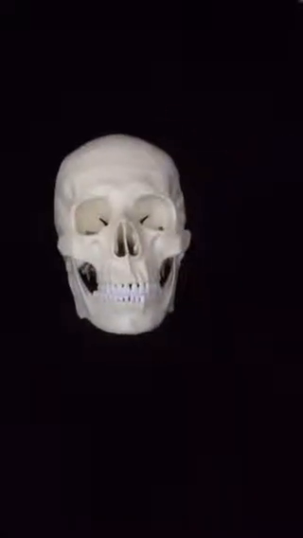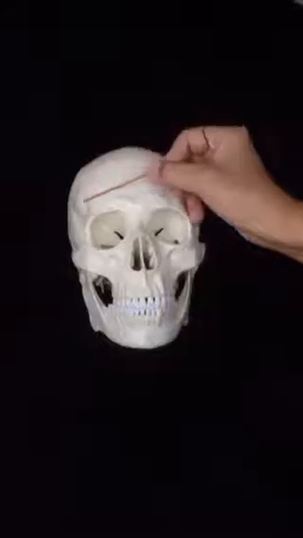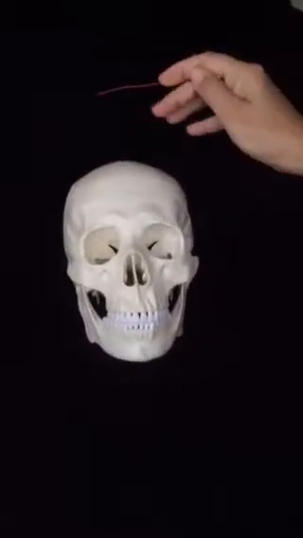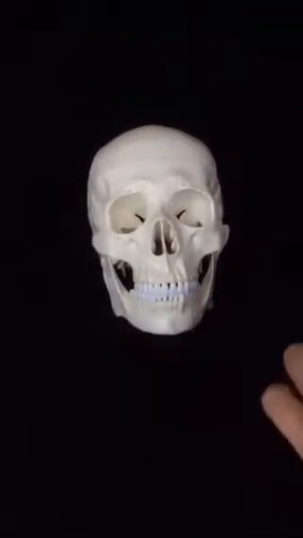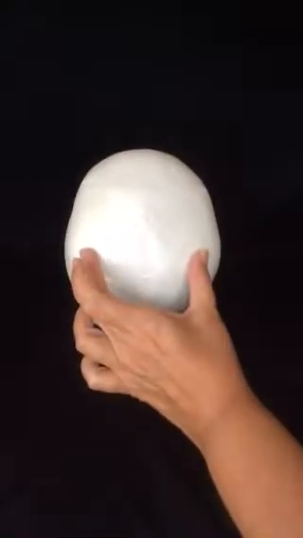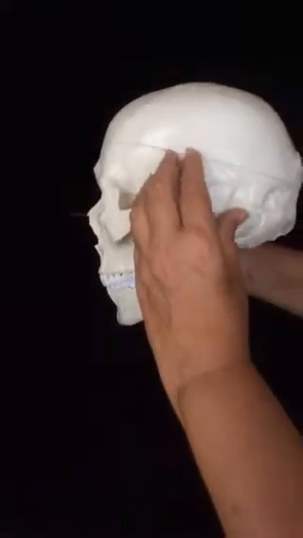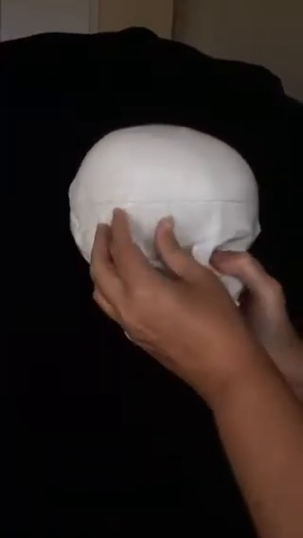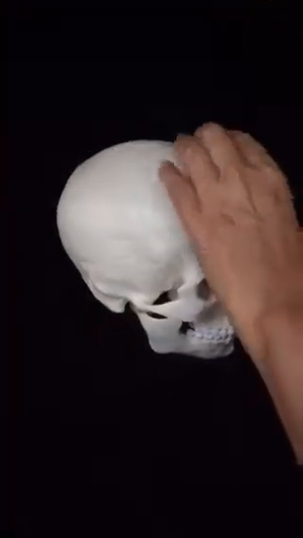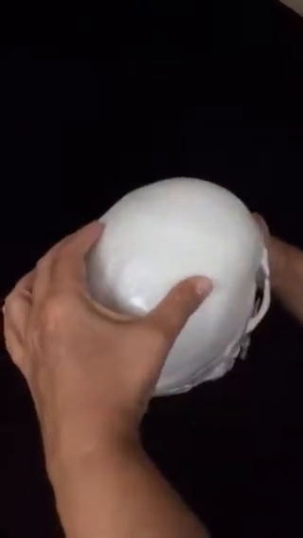So this is the cranium. Right over here in the front, you have what we call the frontal bone, just like the name says. On the back, you have two parietal bones, one on each side. Here on the back, we have what we call the occipital bone. And on this side, you have the temporal bone on one side and the temporal bone on the other side. So summarizing, you have one frontal bone, one occipital bone, two parietal bones, and two temporal bones.